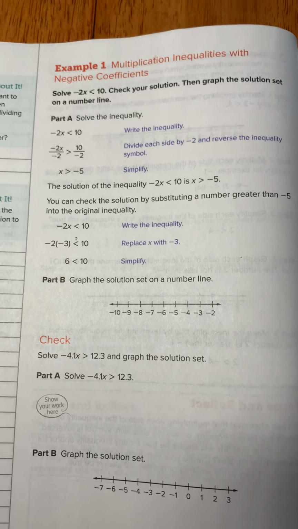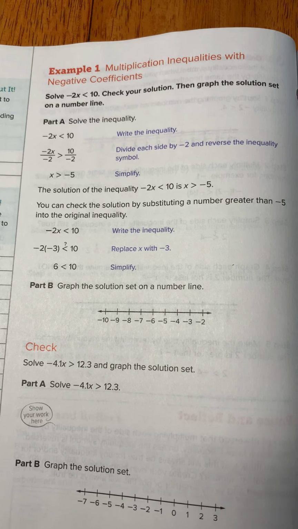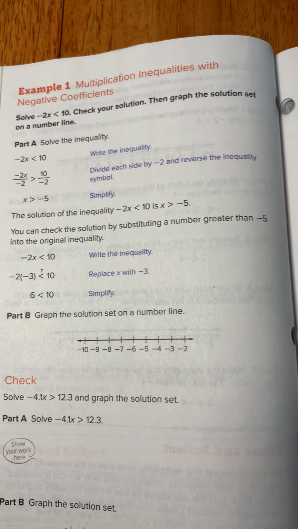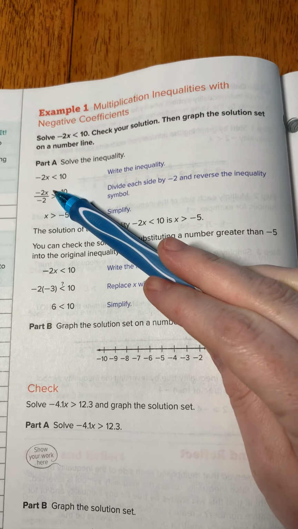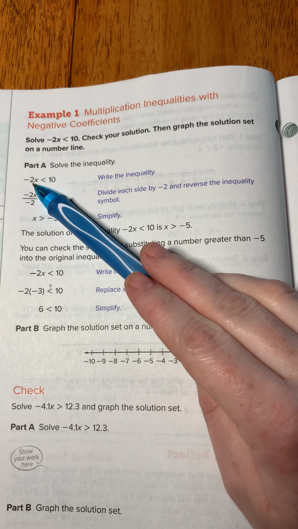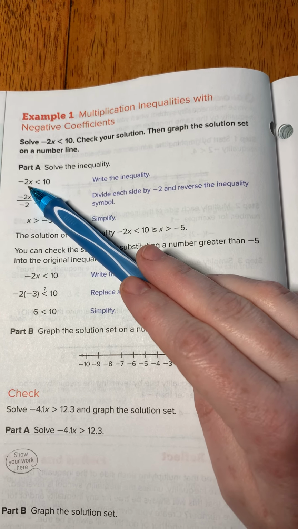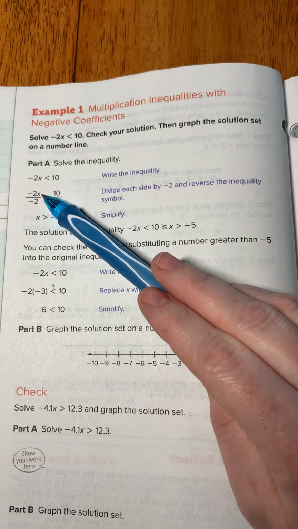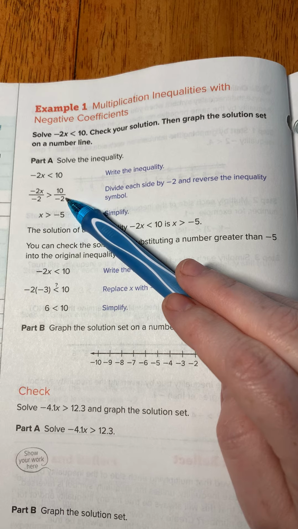All right, so up here, it says solve -2x is less than 10. Check your solution, then graph the solution set on a number line. So you have to isolate the variable. It's just one step right now. It's a negative, so you have to do the inverse. It's by the x, so it's dividing, and you put the -2 on both sides.